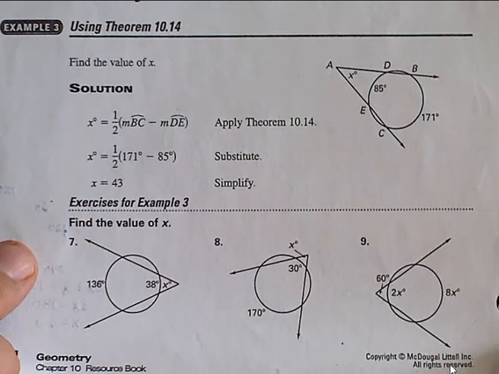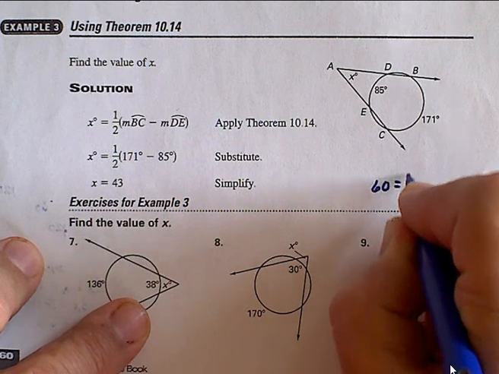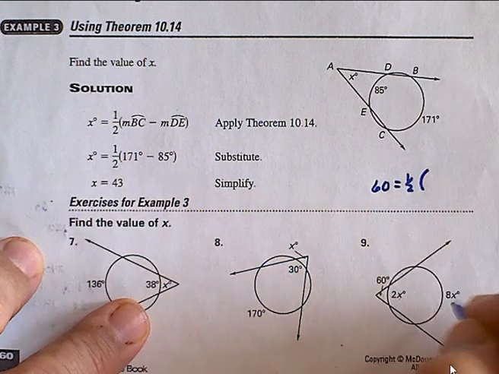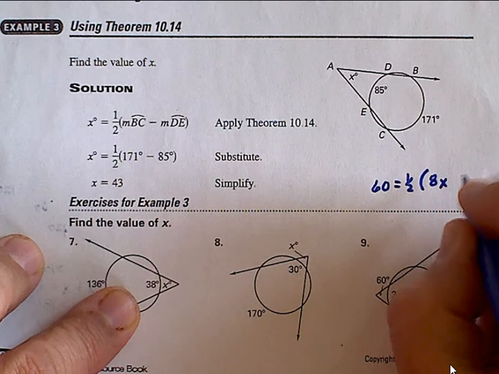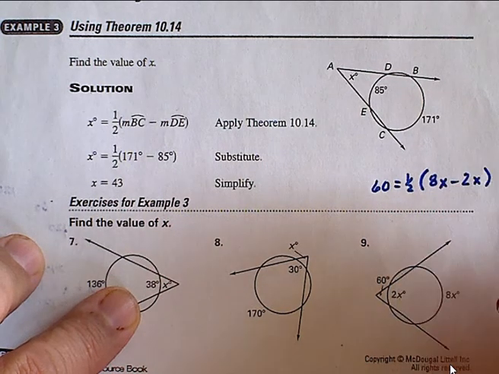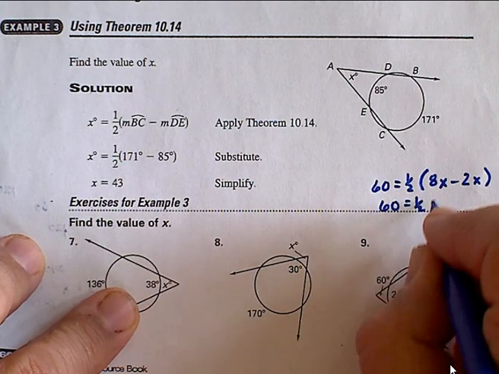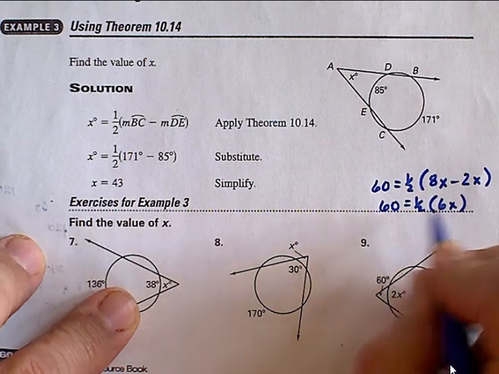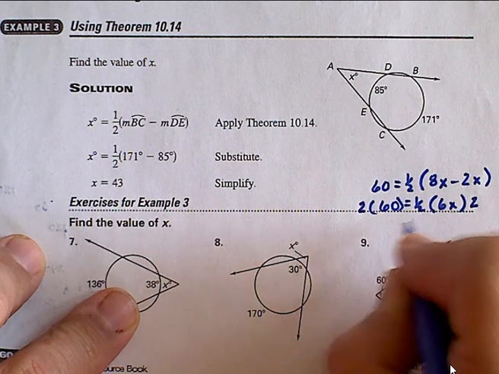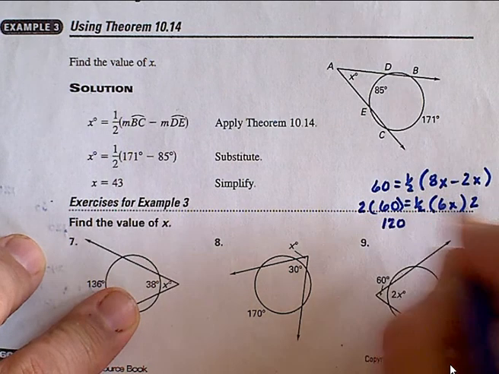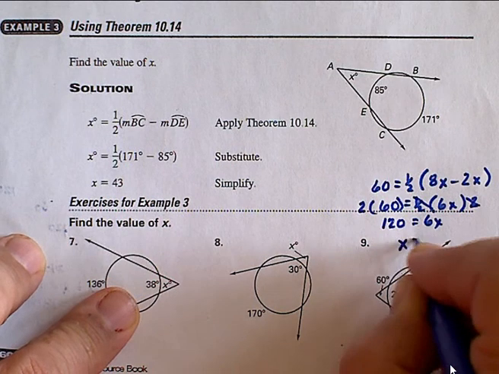So in this case, the angle equals 1/2 the outside arc, 8x, minus the inner arc, 2x. So 60 equals 1/2 of 6x. Multiply both sides by 2. So 120 equals 6x. Divide by 6, so x equals 20.